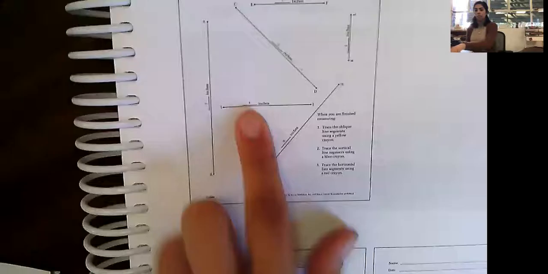Oh, Miss Hannah does not have those math worksheets. I will find it. You need this page though. Right here. Okay? Go ahead and get that page out.